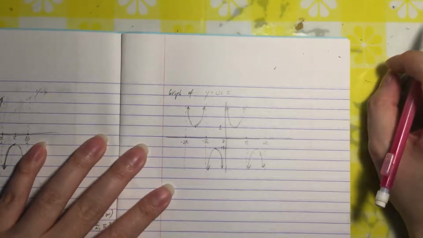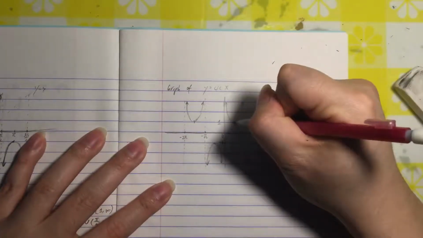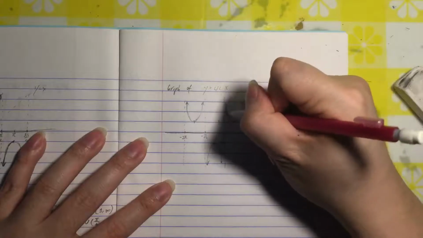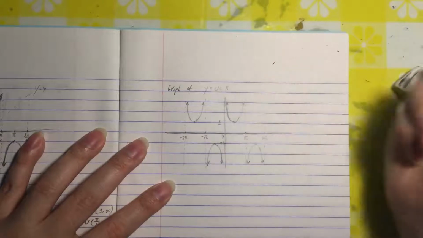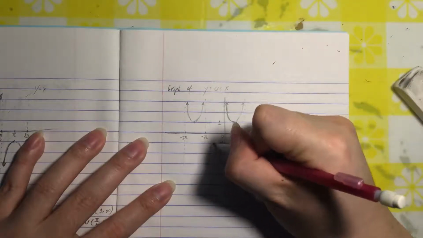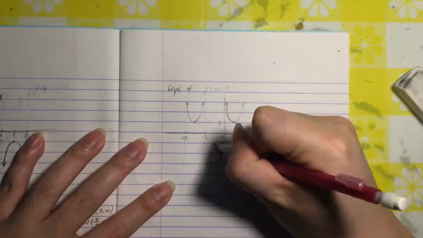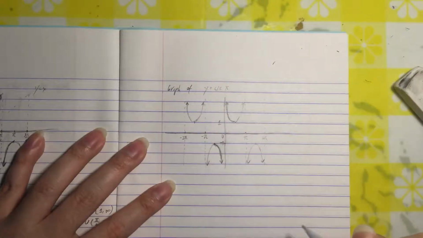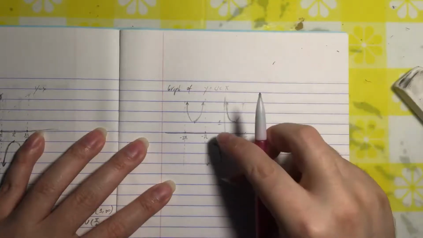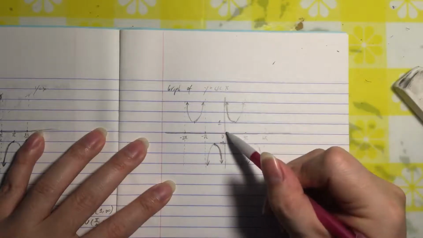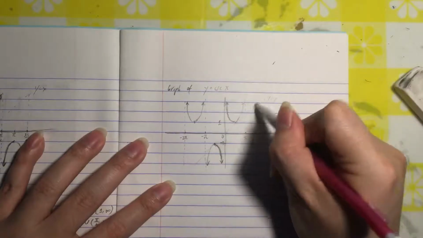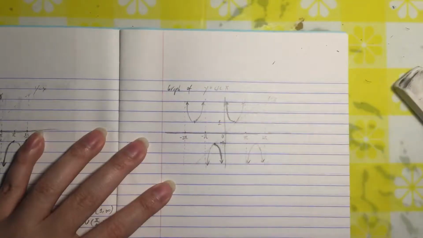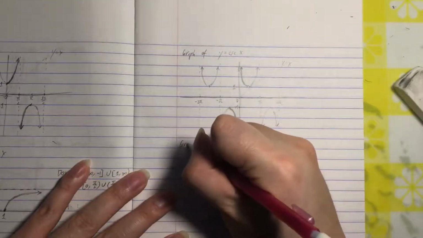For inverse cosecant, we take a half piece from here and half piece from here. Then flip the graph over the line y equals x. We get the inverse of the cosecant function. Next, let me show you the graph of inverse cosecant.